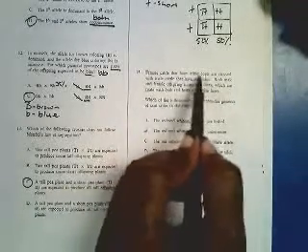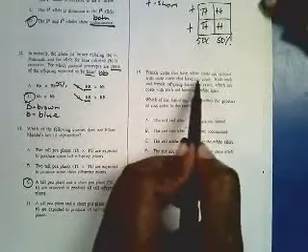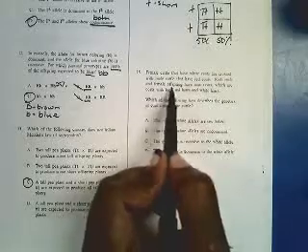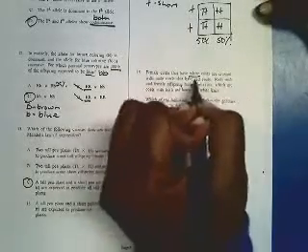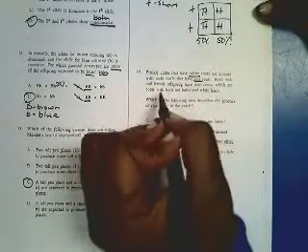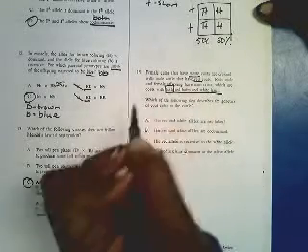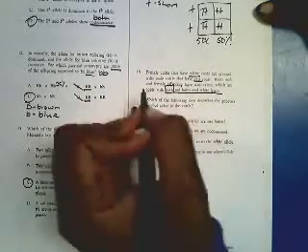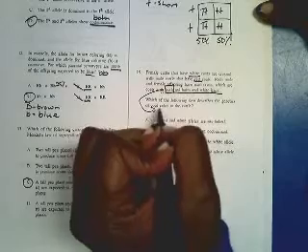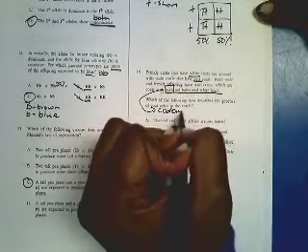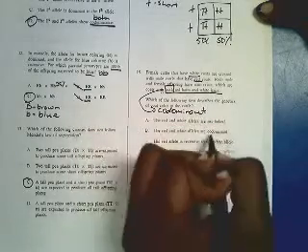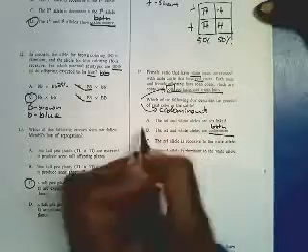Female cattle that have white coats are crossed with male cattle that have red coats. Both male and female offspring have roan coats, which are coats with both red and white hairs. So if it's both, it's codominant. So the answer is B.